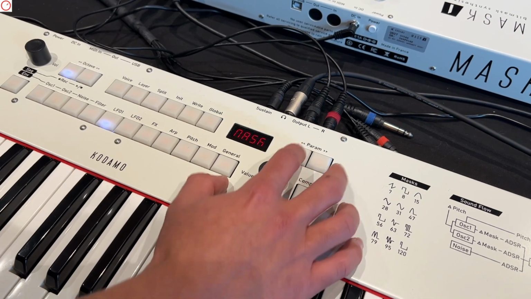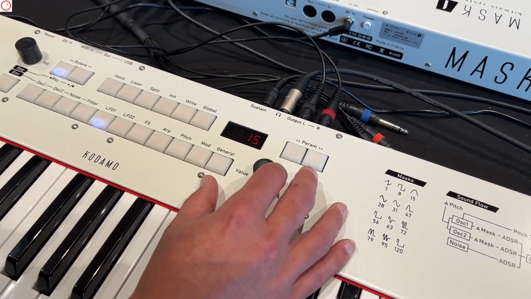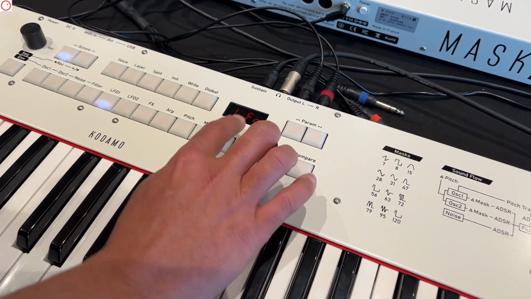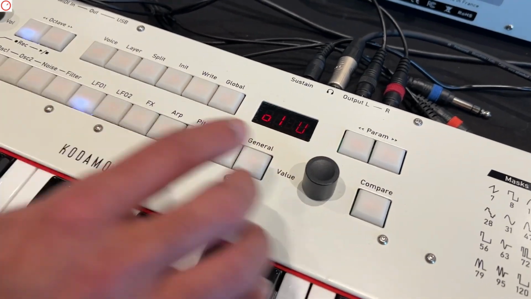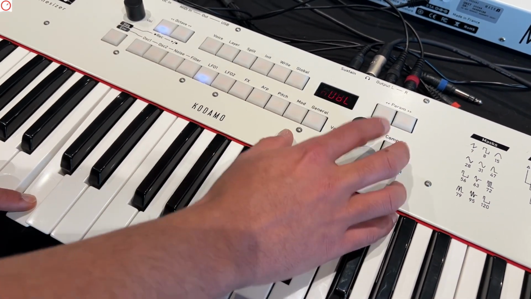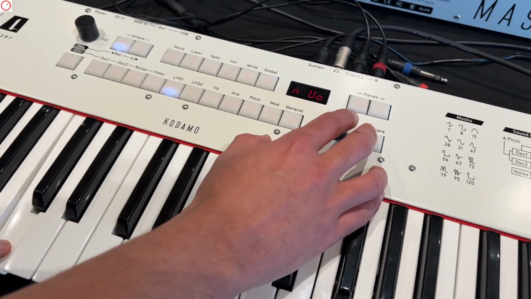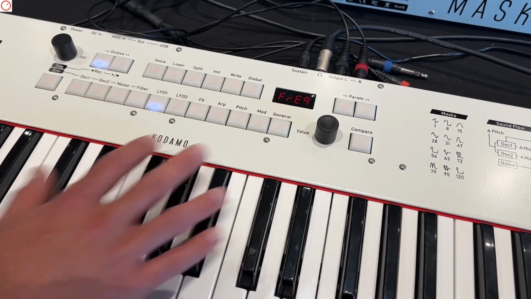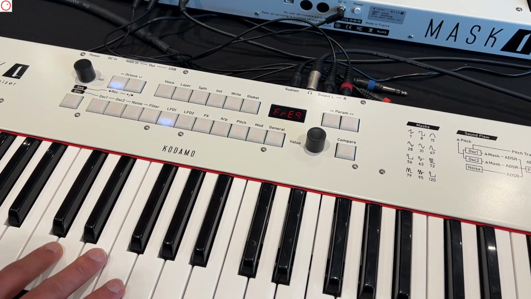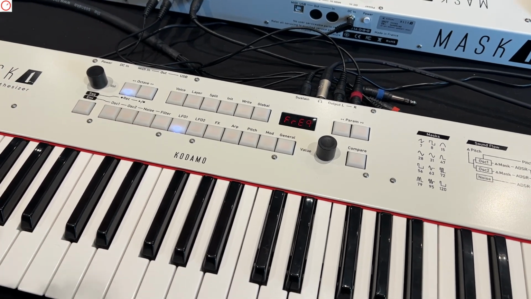You can affect the mask. You can also affect the frequency of only one oscillator or another. You can change the volume of the noise and effects. So for the modulation, you have the LFO, the aftertouch, and the mod wheel that you can assign to almost anything.